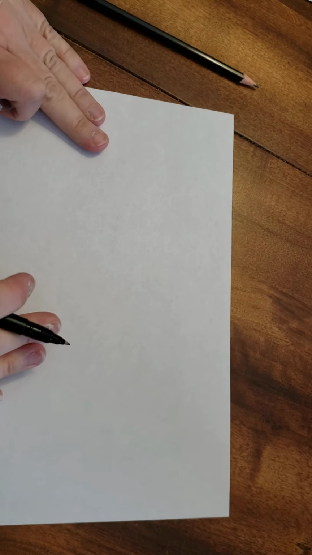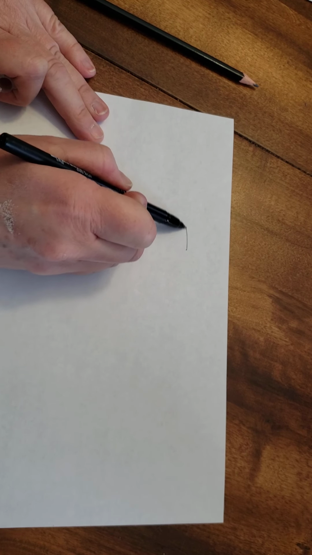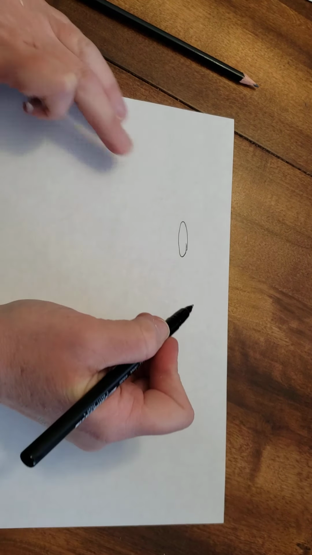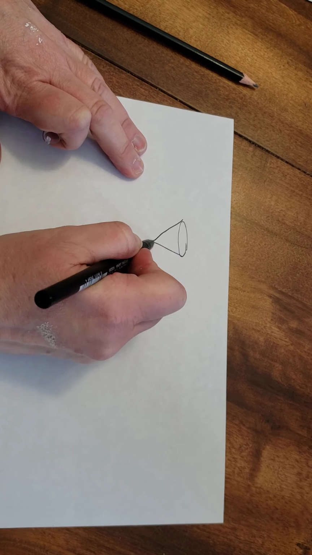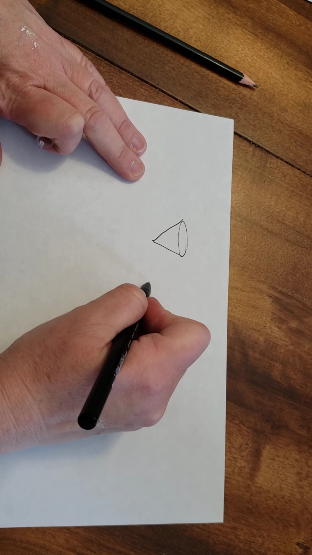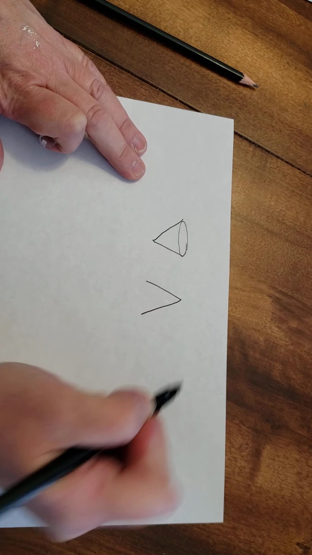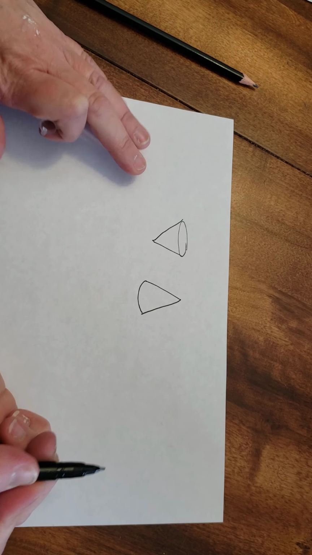Next up is cones. Now the cones are very similar to cylinders. You're going to have a circle at one end. So if you're drawing where you can see the bottom of a cone, you would start with that ellipse and you just draw a V. There you go, there's a cone. It's even easier actually to draw the other way. So I just draw an upside down V and a curve underneath.